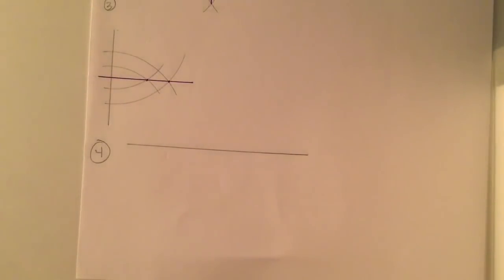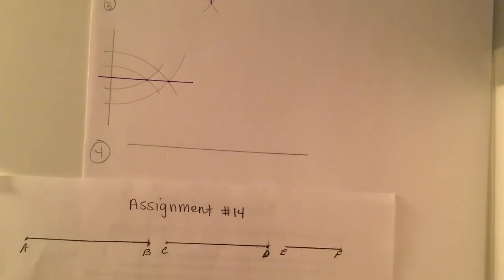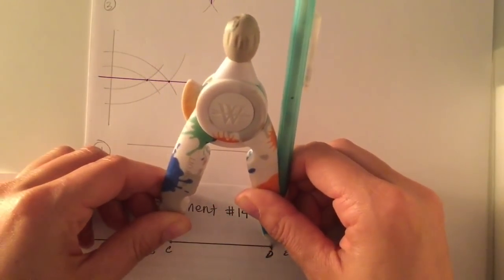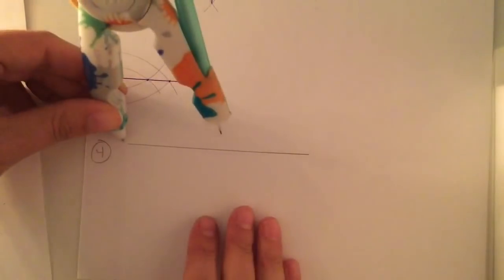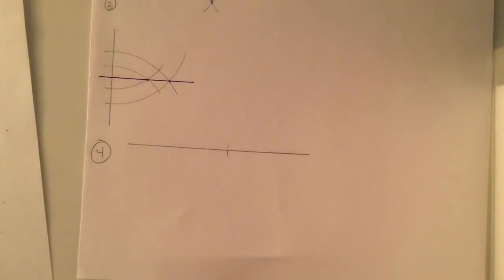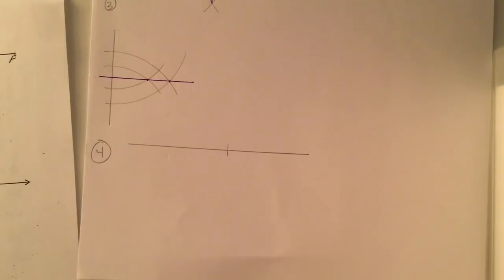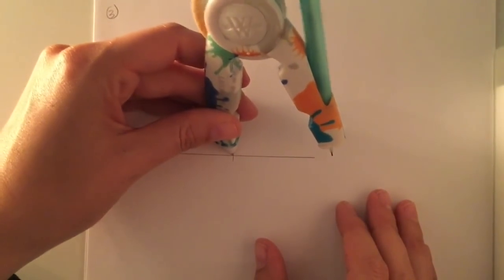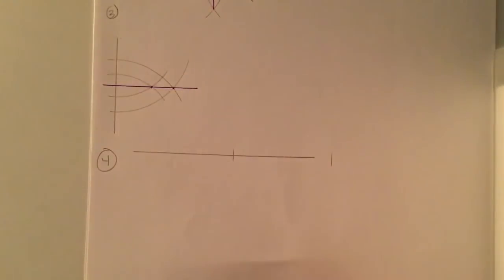all right, I'm going to go back to assignment number 14 and measure the length of CD. So put the compass point on C, pencil on D, and I'm going to transfer that to my segment. All right. And I need to do that a second time. So we have 2CD. All right, so there is 2CD.